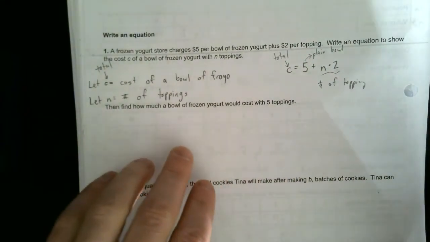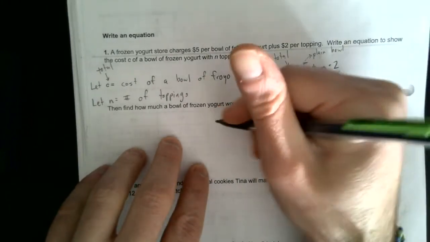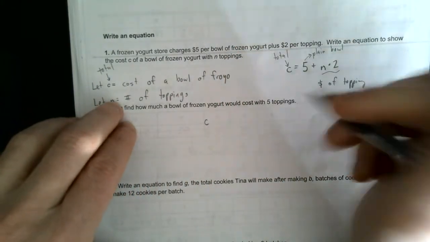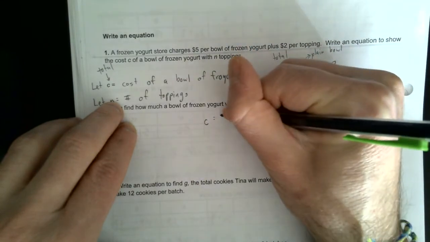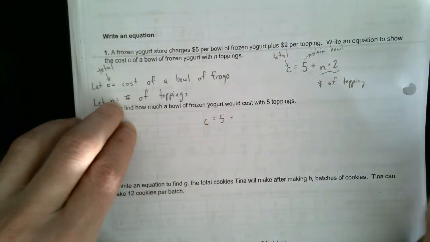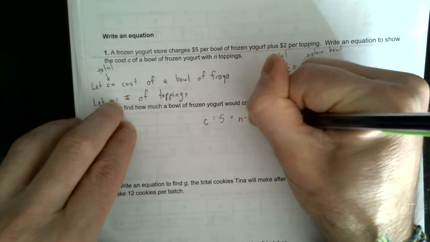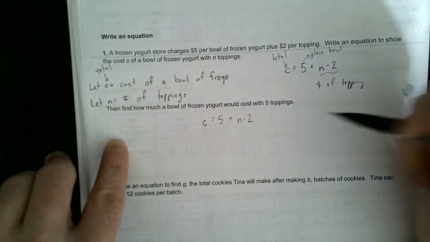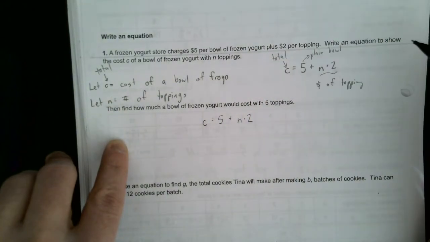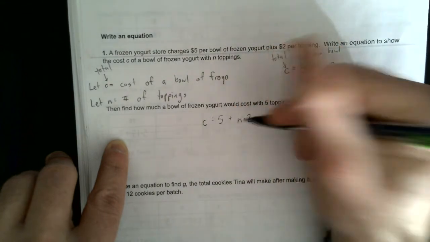All right, so let's find the total cost of the bowl. We'll do C equals 5 plus n times 2. We're going to get 5 toppings. So instead of n, we'll put 5.